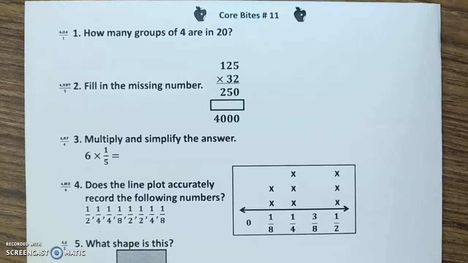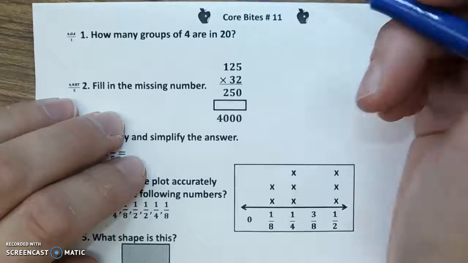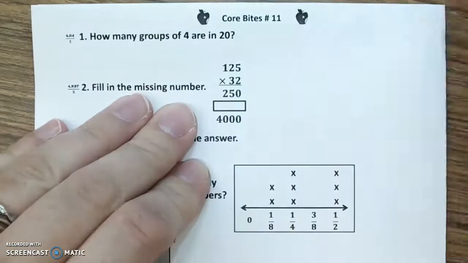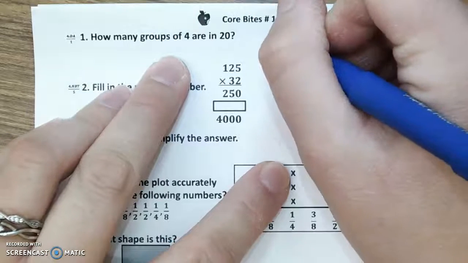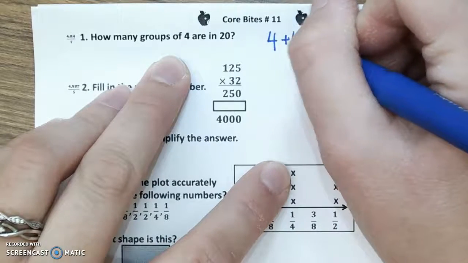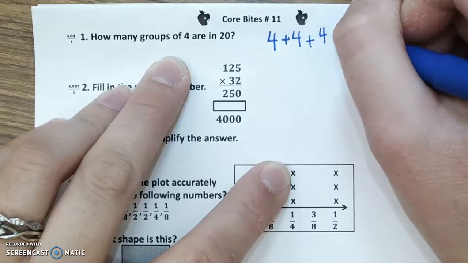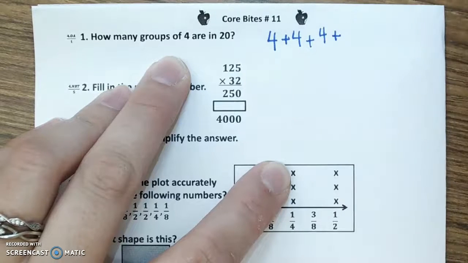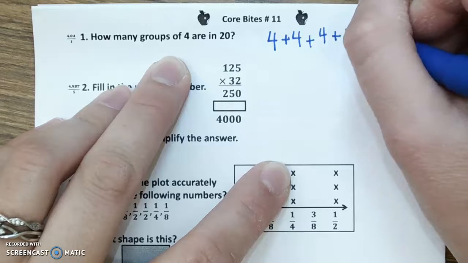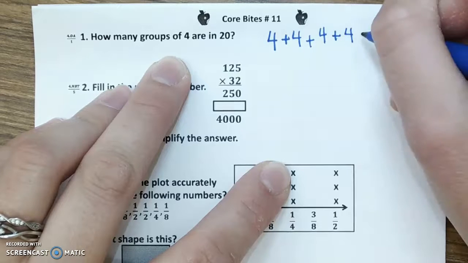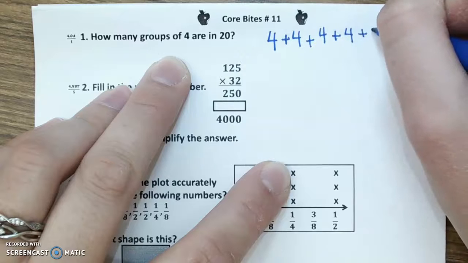So, number one says, how many groups of 4 are in 20? So, basically, you're trying to figure out how many times you can multiply 4 to get 20. So, count it out. We have 4 plus 4 is 8, plus 4 is 12, plus 4 would be 16, plus 4 would give you 20.